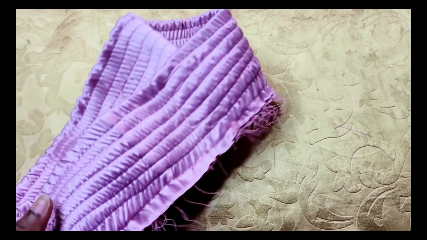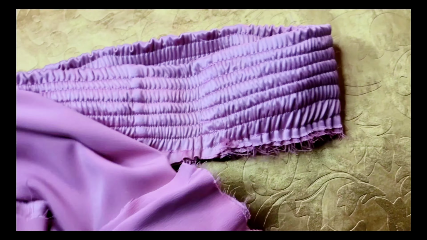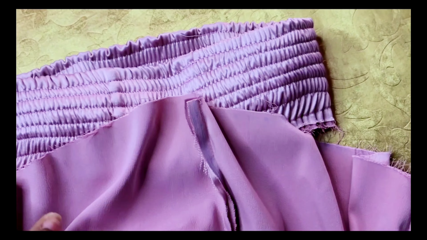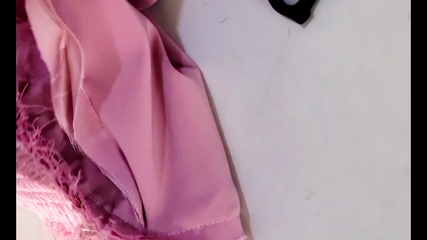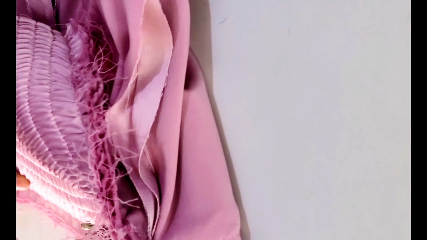I didn't show this part of the video because I already have very detailed tutorials on my channel explaining how to run perfect and uniform stitches across an elastic band like this. You definitely need to check that out too. For now, all that is left is for me to take it to my sewing machine and attach this elastic band to my trousers or my pants.